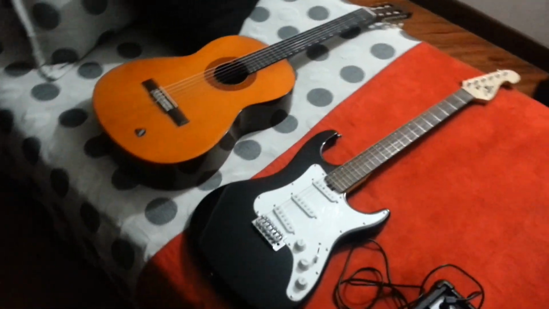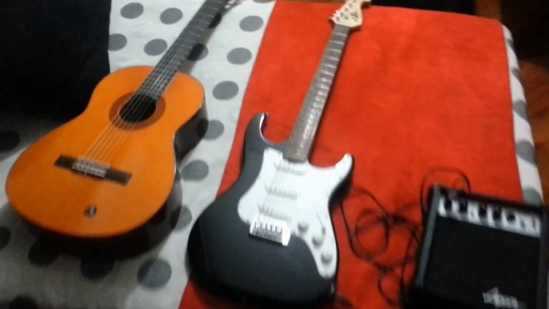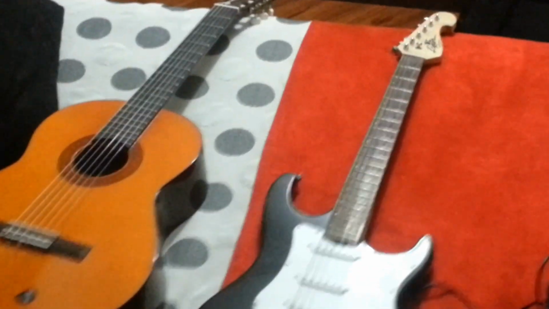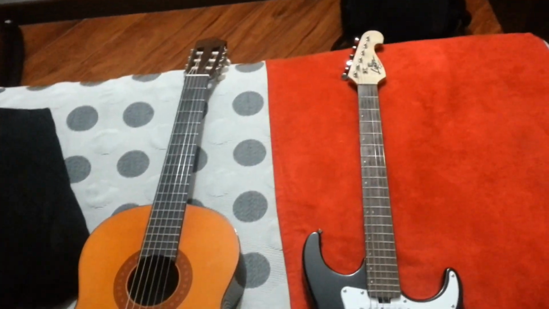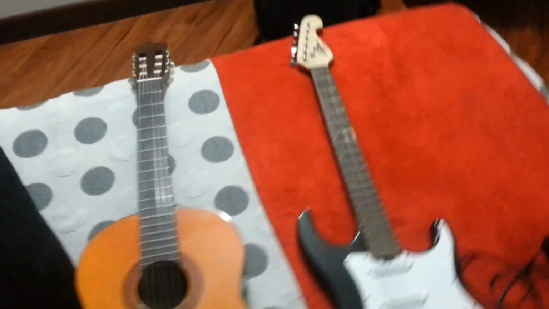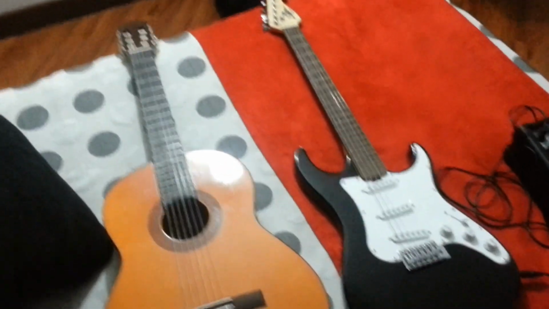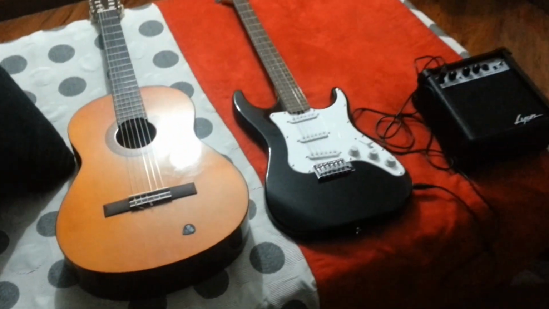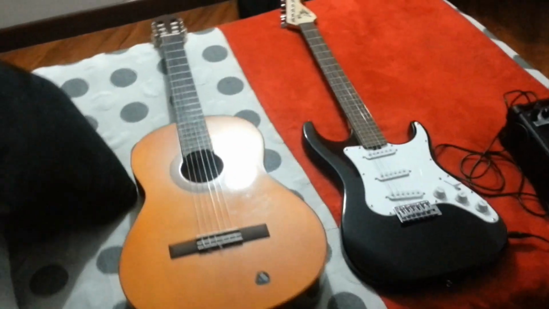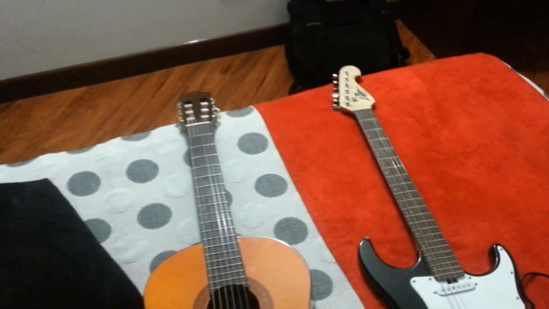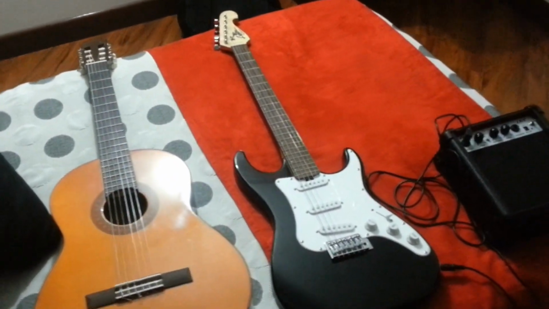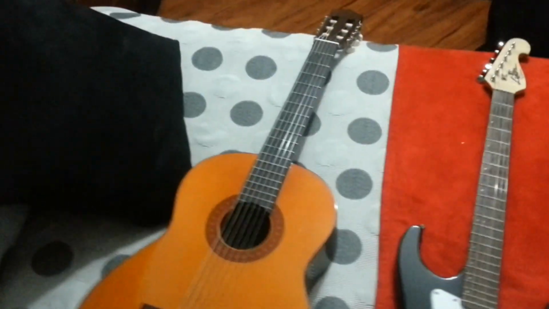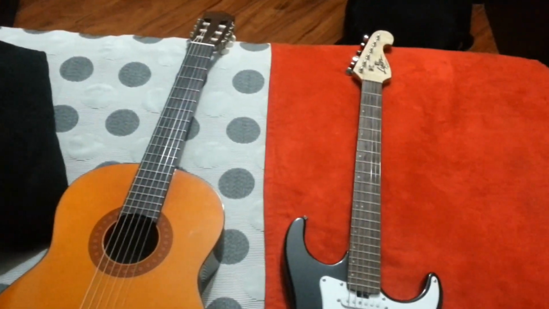If that is the case, although those strings correspond to the same note, the way that we hear the note varies from the acoustic guitar to the electric guitar.